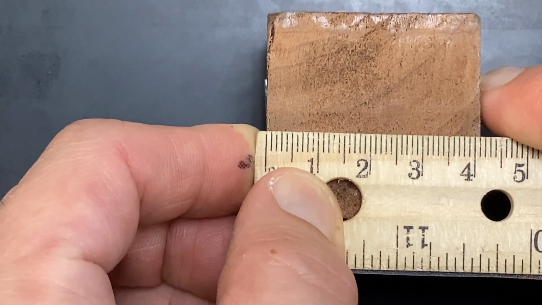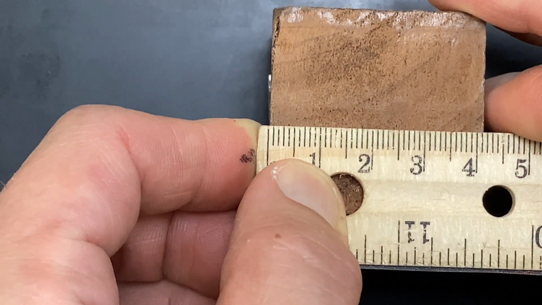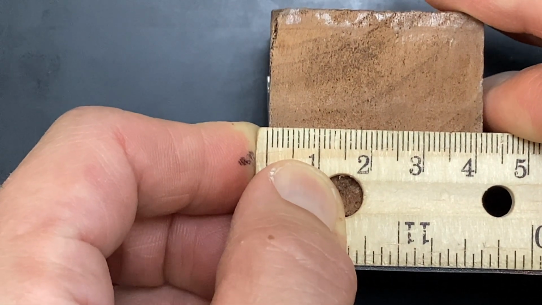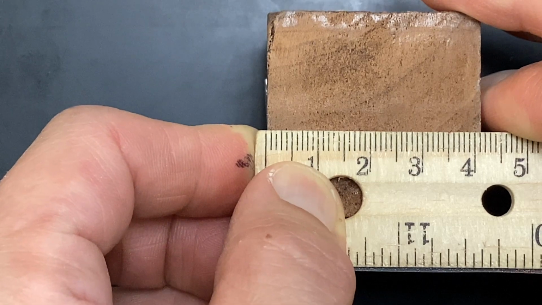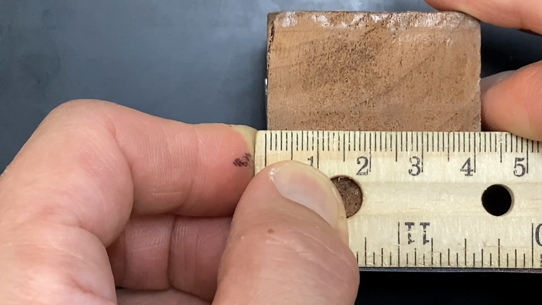Remember that whole thing about measure twice, cut once? So I'm really going to make sure that I practice double checking my sides because it's so easy to move that ruler. So there it's at the 0. It's going to me to 4.1. So I have 4.1 centimeters.